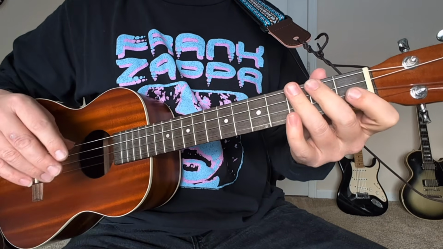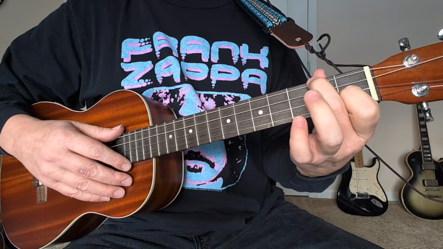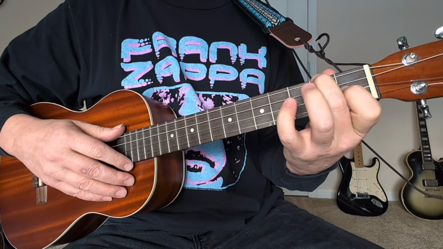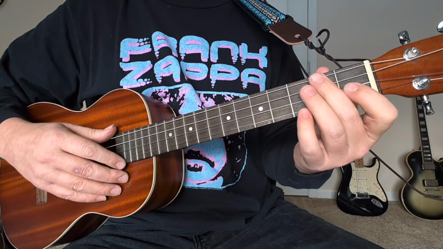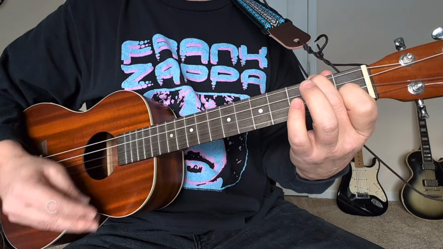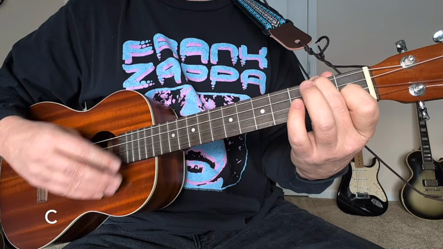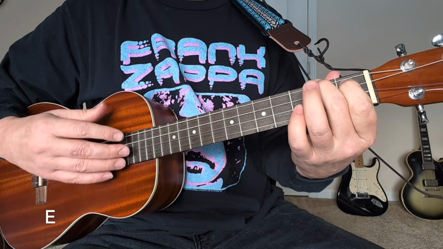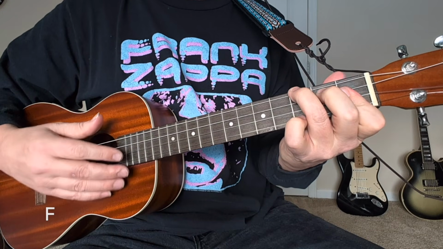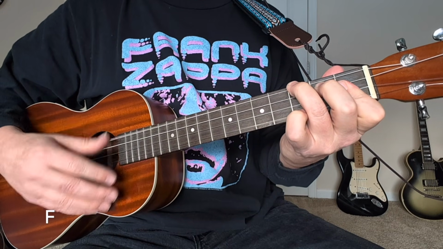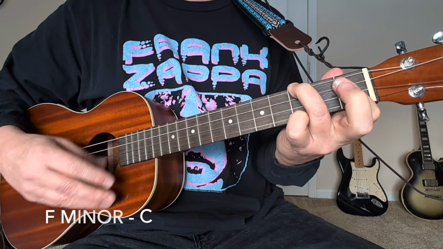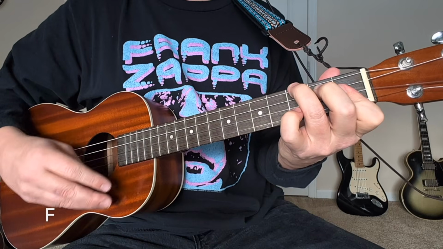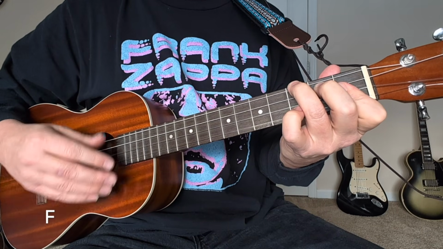Okay, so I know that's kind of tough, so let's take that real slow. So we're going to go from C to E to F, and then we're going to do our F minor C thing. So nice and slow. 2, 3, 4. E, F, F minor C, F major. Got the F minor again.